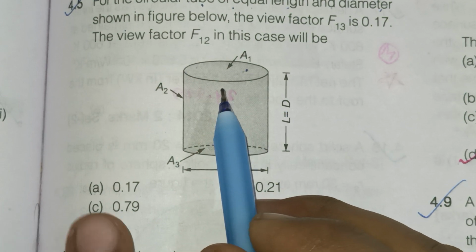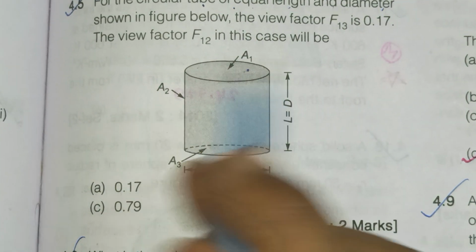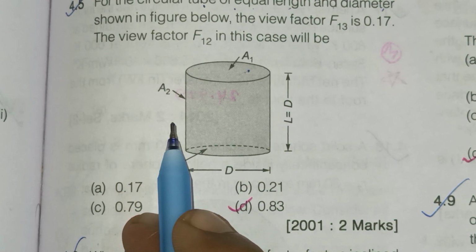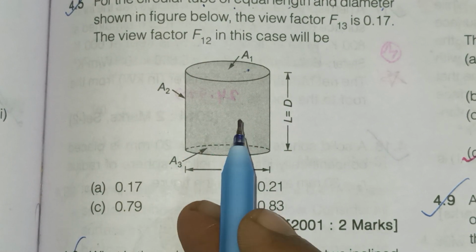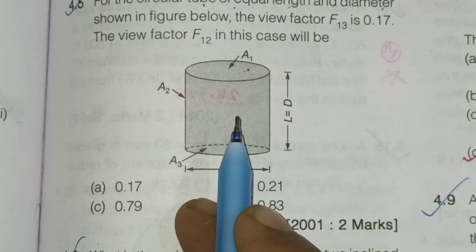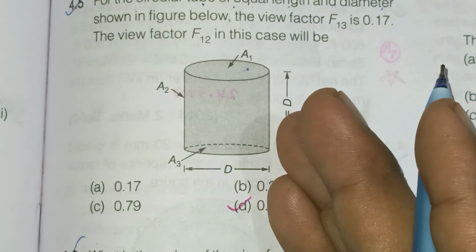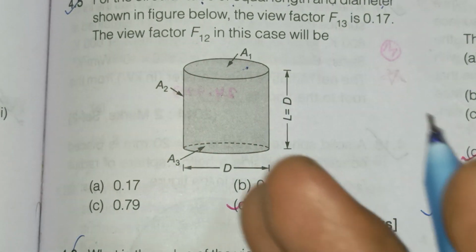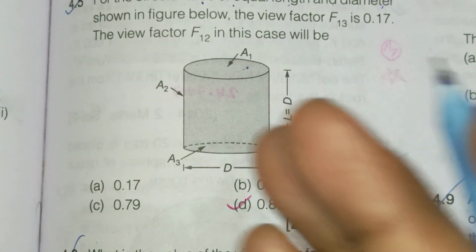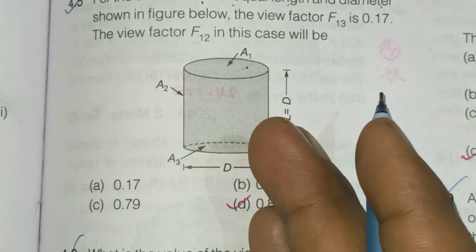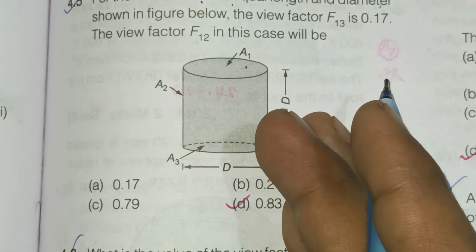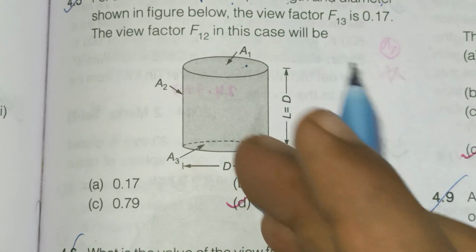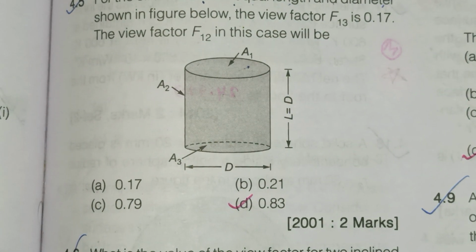First you have to know what the view factor is. View factor means the fraction of energy radiating from one surface that strikes the other surface directly, without considering any intermediate reflection. That means the fraction of energy radiating from one surface and striking the other surface. So this is the view factor. This is very, very important for GATE.